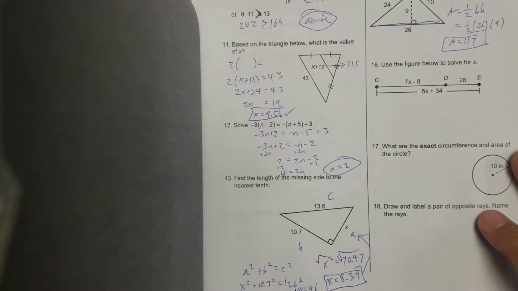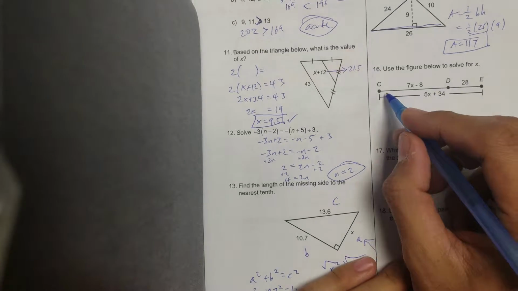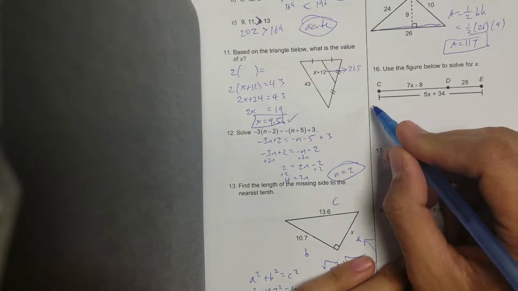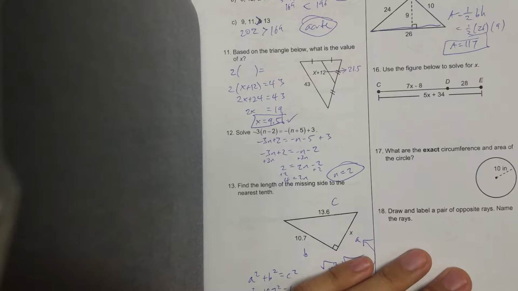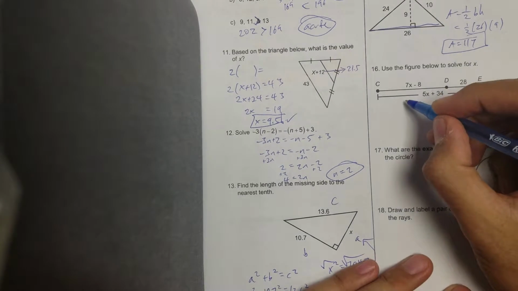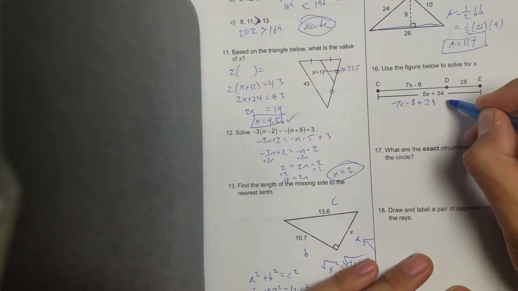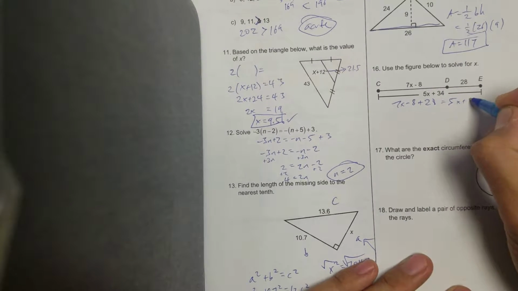Okay, for 16, you're going to use the segment addition postulate, which just means these two small sections are going to be equal to the big section. So 7x minus 8 plus 28 equals 5x plus 34.